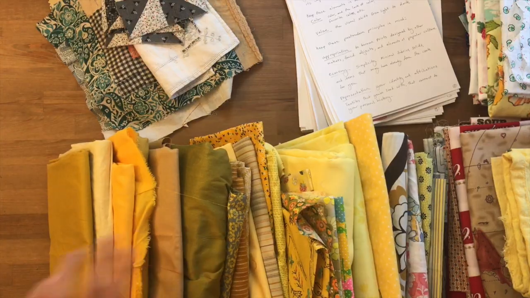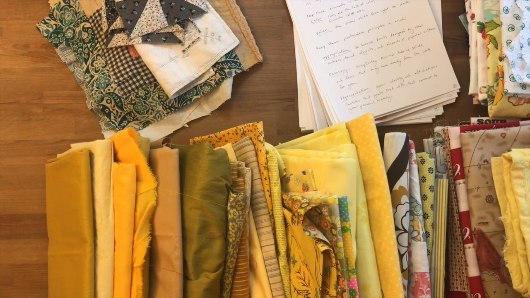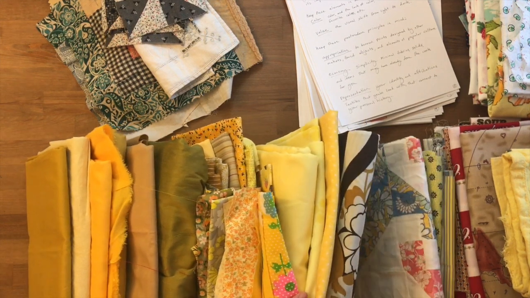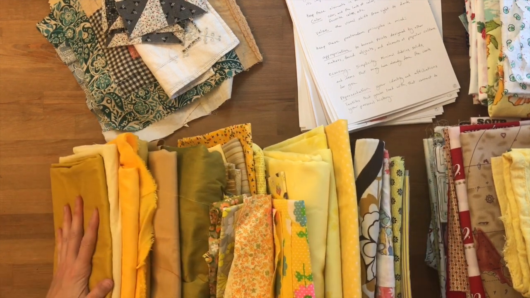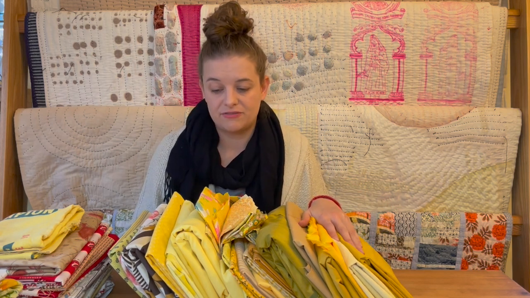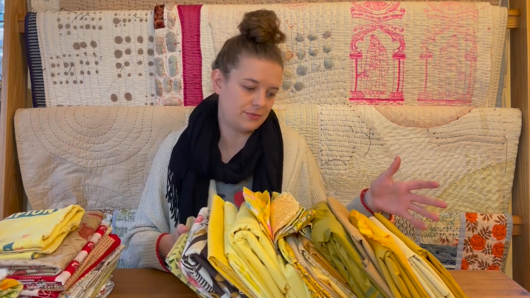I've got dark yellows, light yellows, super light yellows, bold primary things, just a whole wonderful mix of yellows. So that is partly how I went through and found color and value when I was looking through my scraps, or not scraps, my yardage.